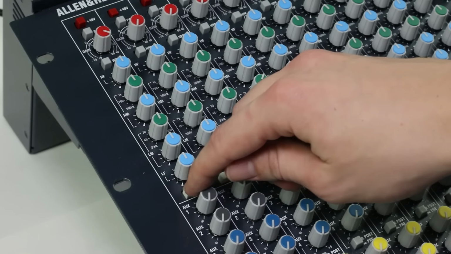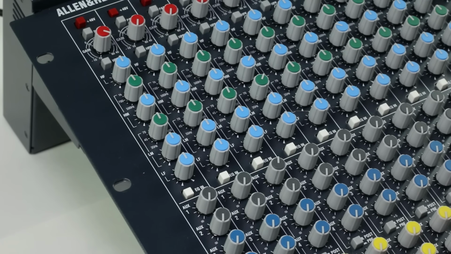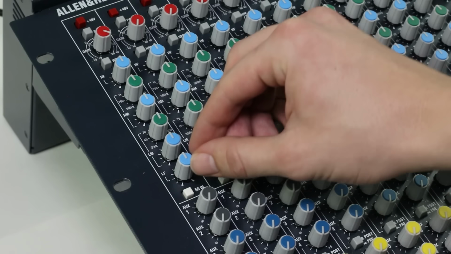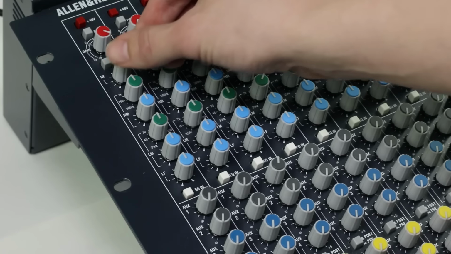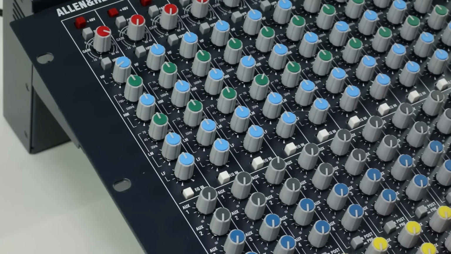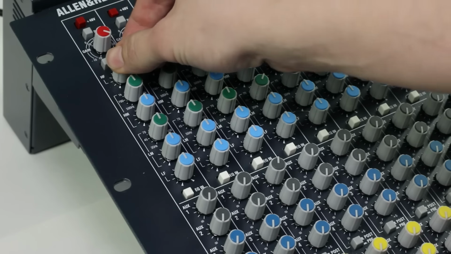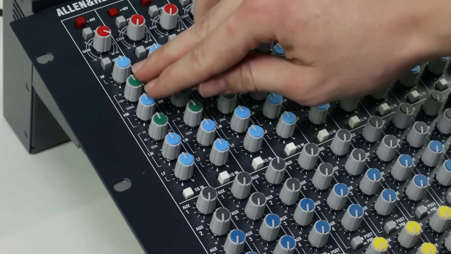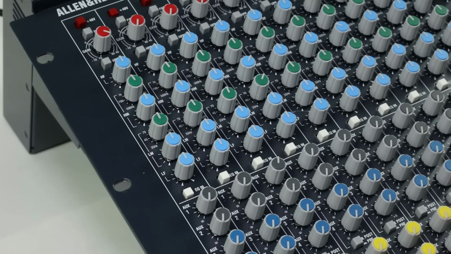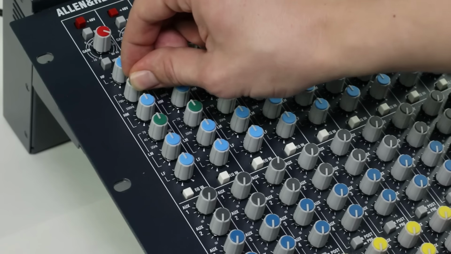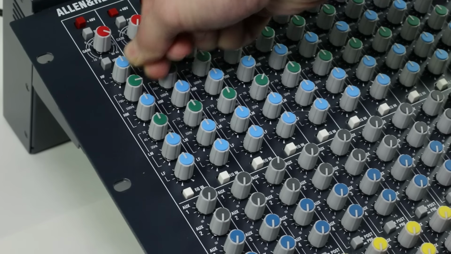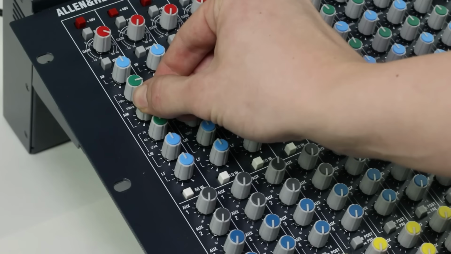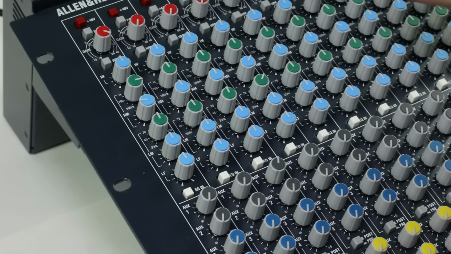First, I need to engage the equalizer section by pressing the EQ in button. The high frequency and low frequency EQs on this mixer have a fixed frequency band. Turning the knob clockwise will boost that frequency band, and turning the knob counterclockwise will reduce that frequency band. The high mid band and low mid bands on this EQ give me the option to select the frequency band. I can choose the frequency bands I want to adjust with the green frequency knob and determine how much to boost or cut those frequency bands with the blue gain knob.